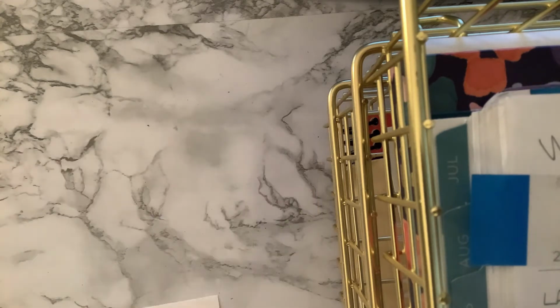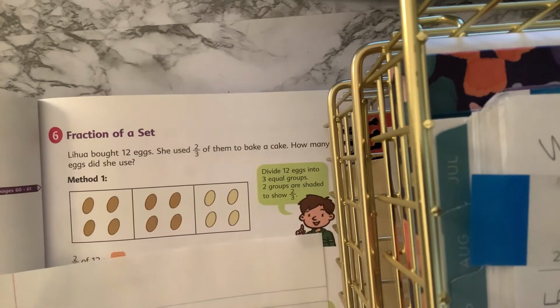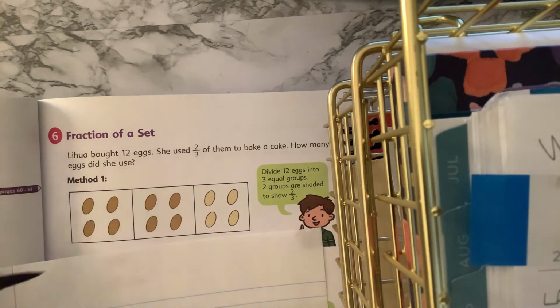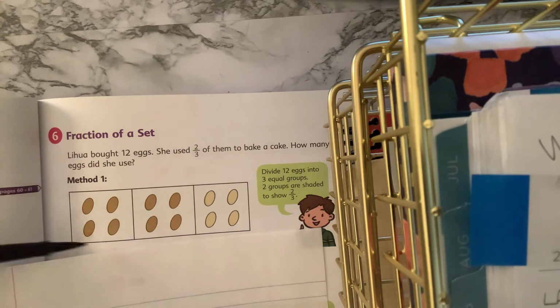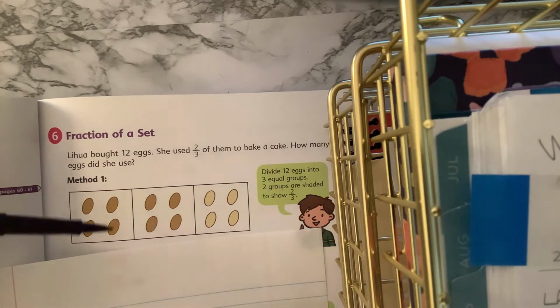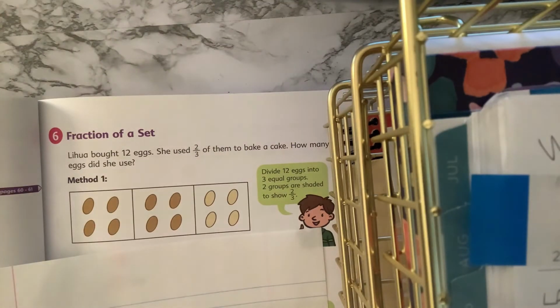Okay, so we look at the top of page 67, which tells us that Li Hua bought 12 eggs. She used 2/3 of them to bake a cake. How many eggs did she use? So looking at the start, we see a nice picture that kind of shows us what we're dealing with, right? There's 12 eggs. It's been broken evenly into thirds so that each amount has 4 eggs in it. So 2 of those thirds, we have 1, 2, 3, 4, 5, 6, 7, 8. So using kind of like a version of model drawing, we could find what 2/3 of 12 is, okay?